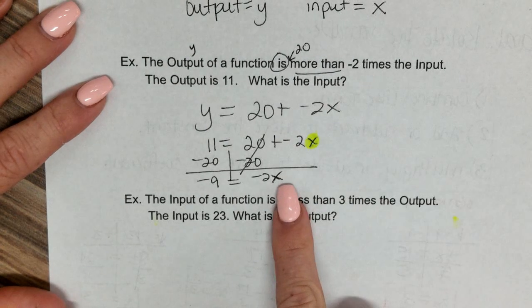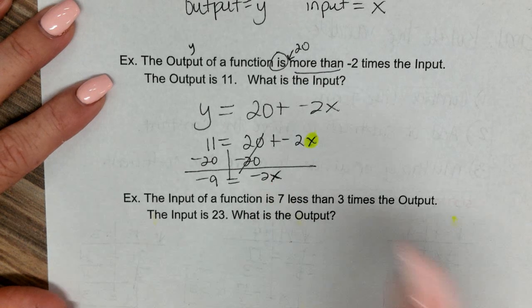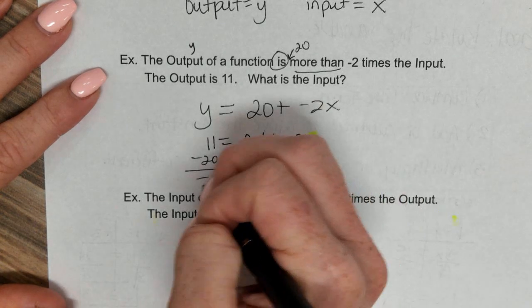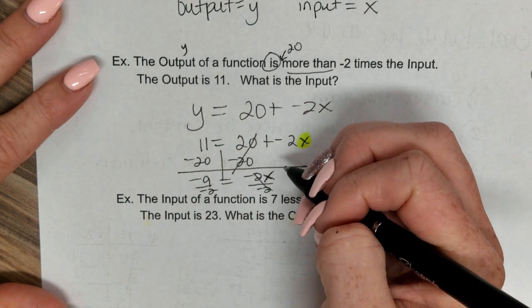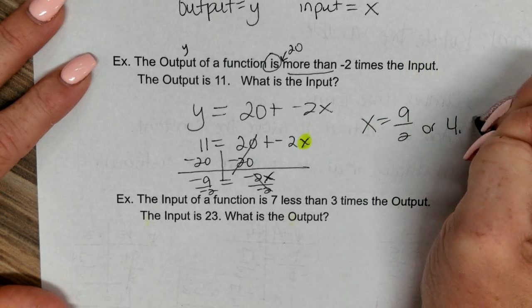I'm still trying to get this x by itself. How am I going to get rid of the coefficient negative 2? If you divide by negative 2. Whatever I do to the right, I do to the left. So my answer is 9/2 or 4.5.